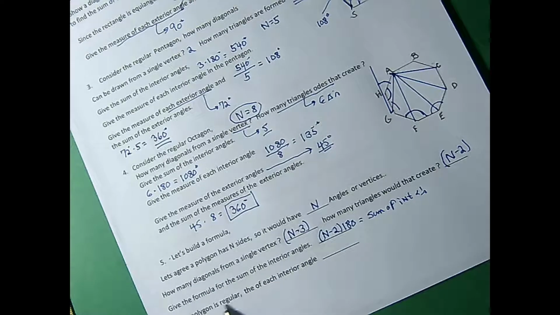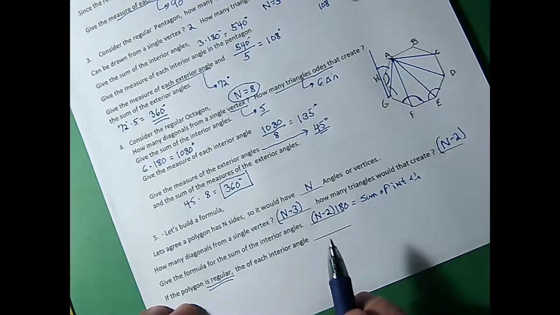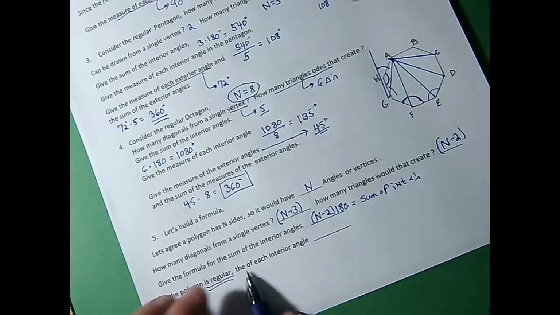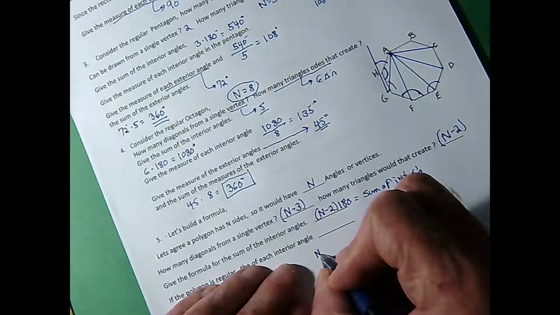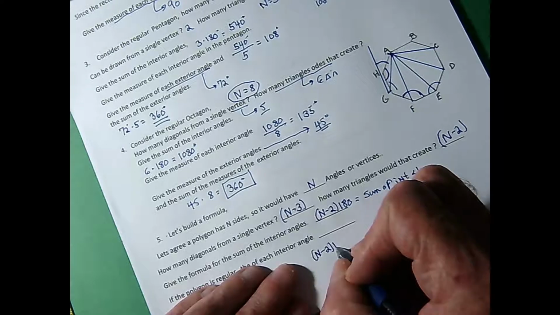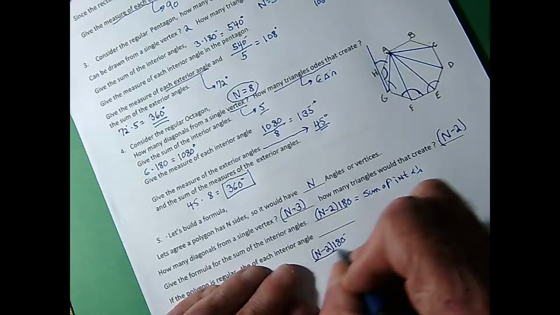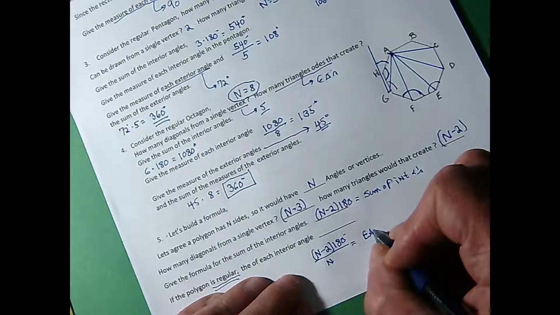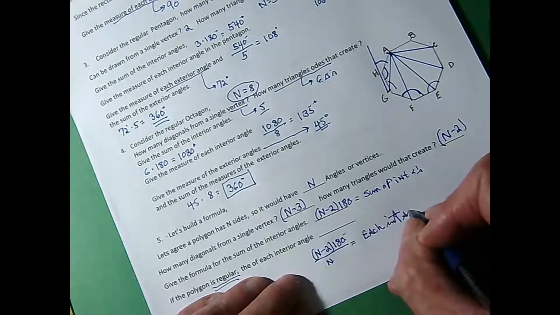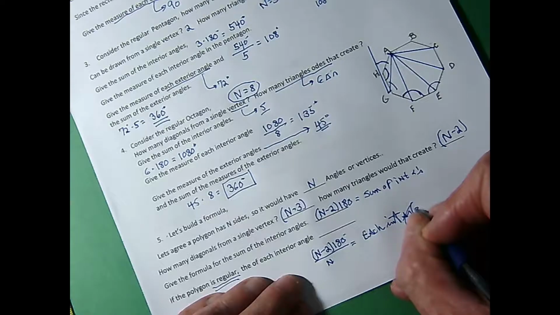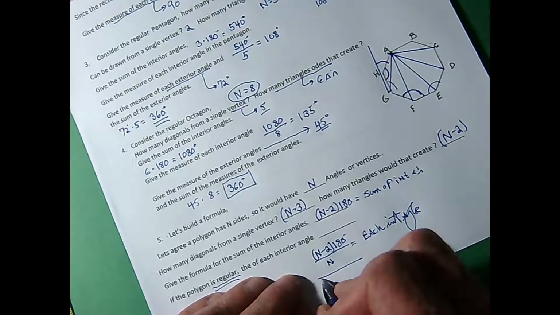If the polygon were regular, and therefore predictable, I can make decisions about each of the angles. Then each interior angle would be, if I get that sum, n minus 2 times 180, and divide by how many angles I got, and I would have n angles, and that would be the formula for each interior angle. Worth making a note of that formula right there. And then we ought to find the time to use these formulas for a minute. Let's do that now.